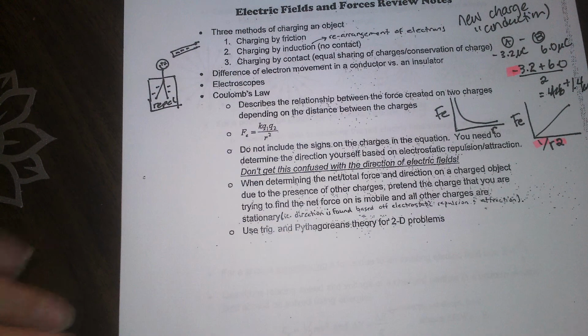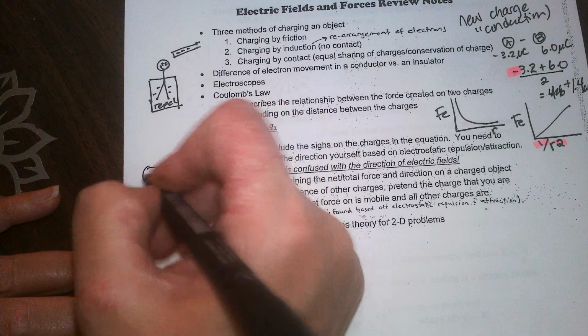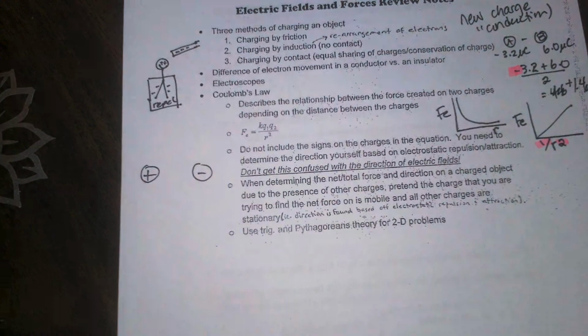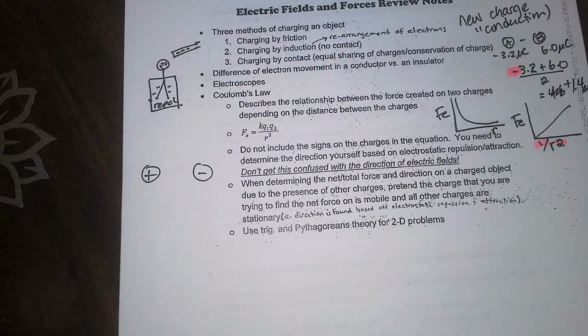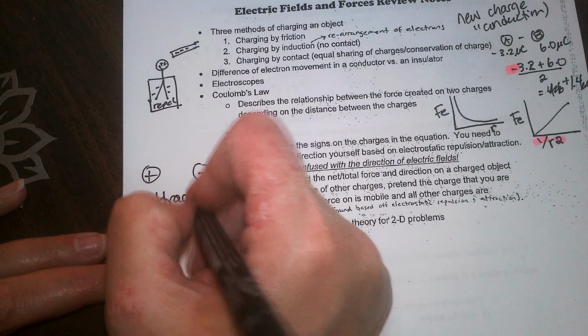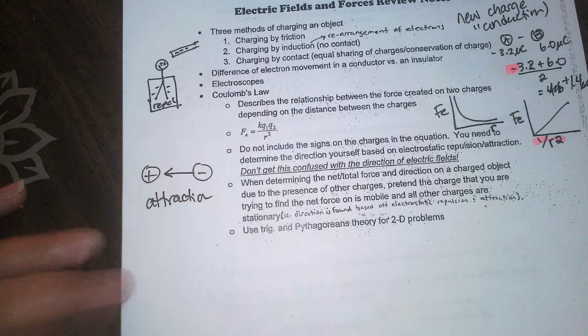When we look at equations, when we do the math, Q1, Q2, we do not include charges. Q1 and Q2 charges simply tell us, if we're looking at two pieces, this one was a positive and this one is a negative, what's going to happen in this? This is going to be an attraction, right? So the force is going to go in this way.